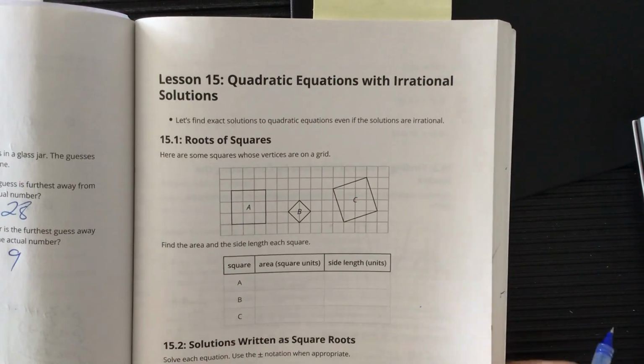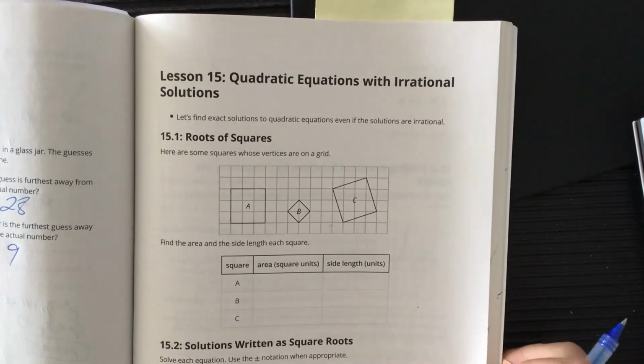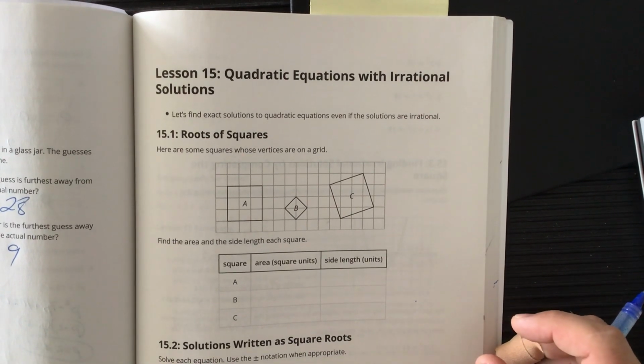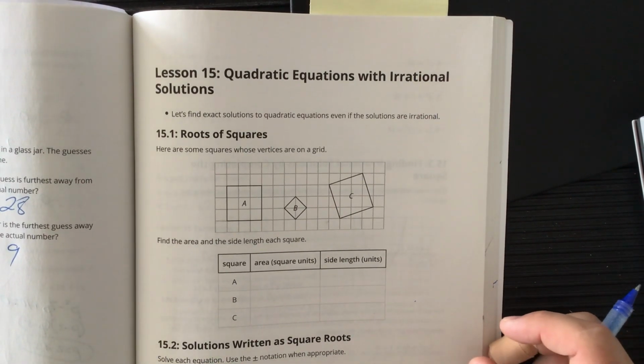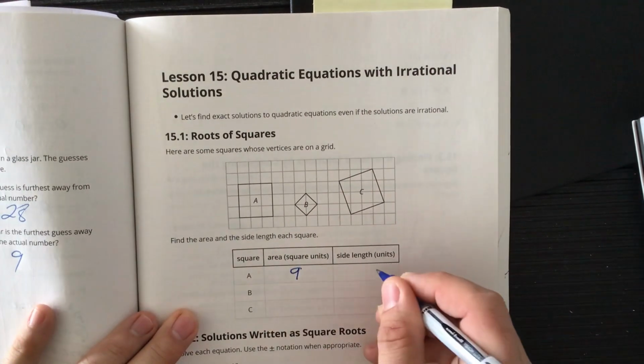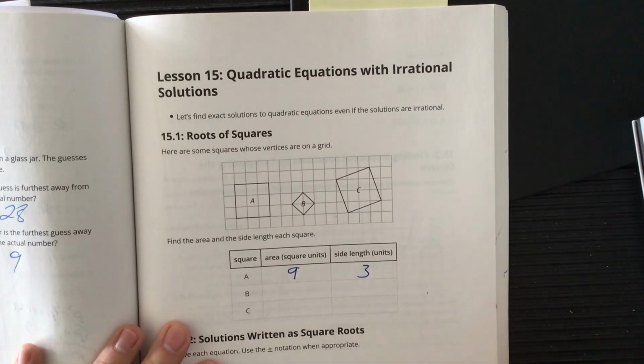All right, as you're finishing that up, we're going to start on 265. Find the area and the side length of each square. What is the area of square A? 9. Each side is 3.